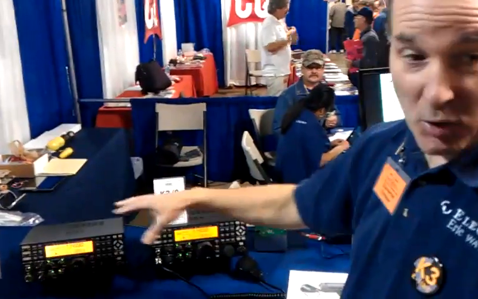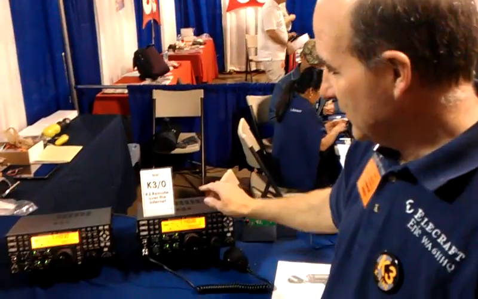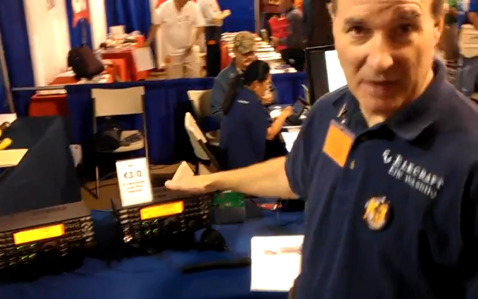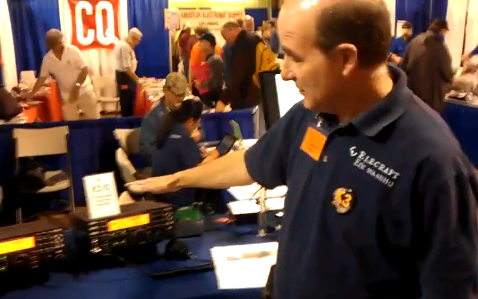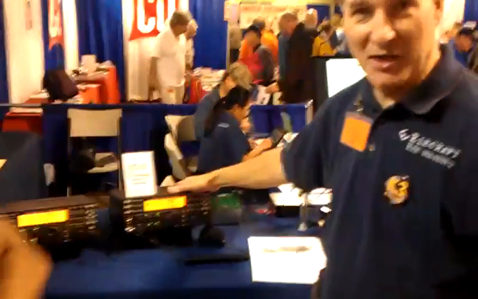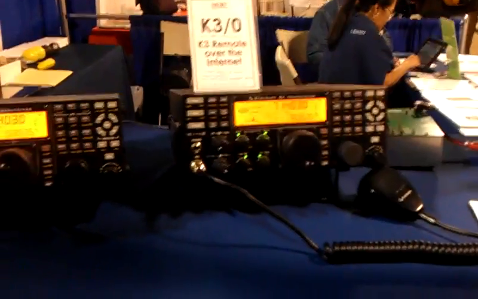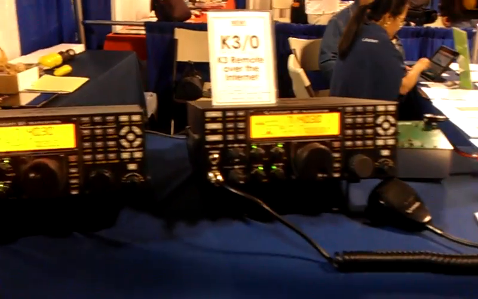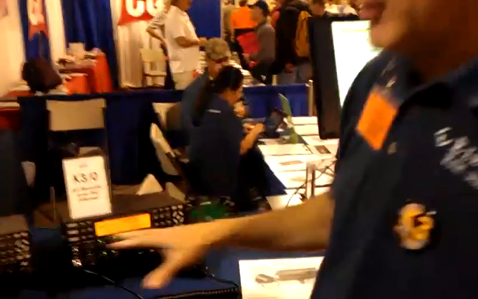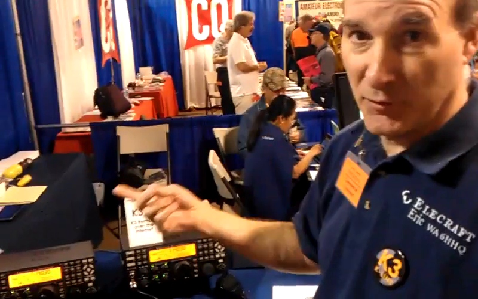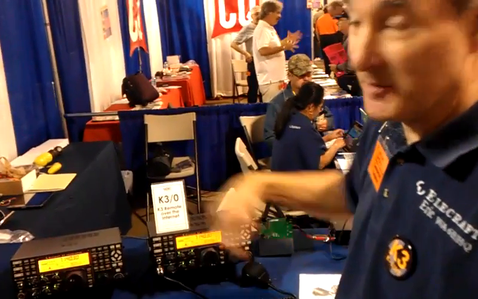This is a K3.0 set up to remote control a K3. The K3.0 is basically a K3 without any RF components inside of it. Well, you could actually use a real K3 for this also. But you basically use this in conjunction with the remote rig voice over IP and remote control boxes we sell, for use over the internet. Those two very small boxes provide the voice over IP and they provide the data communications.